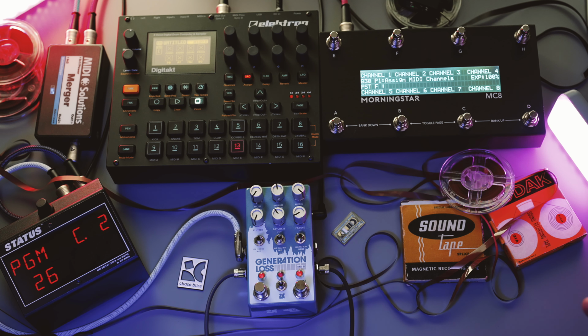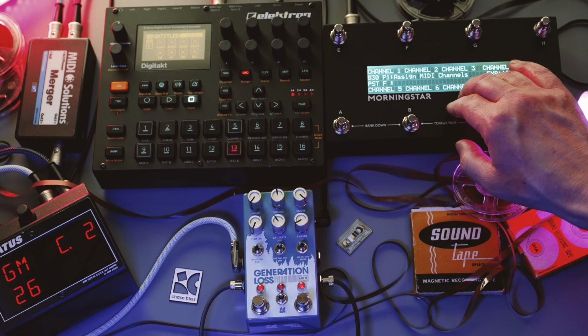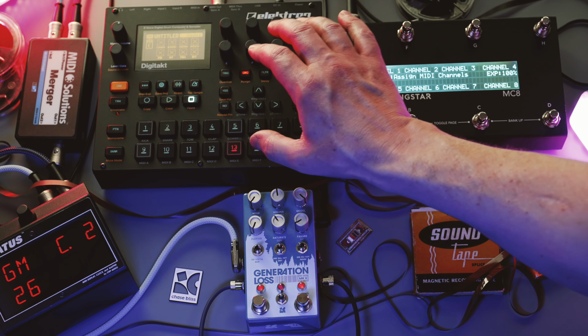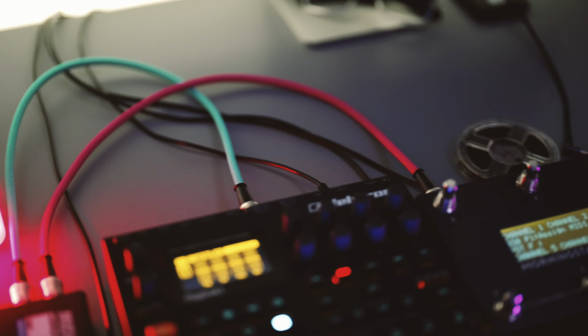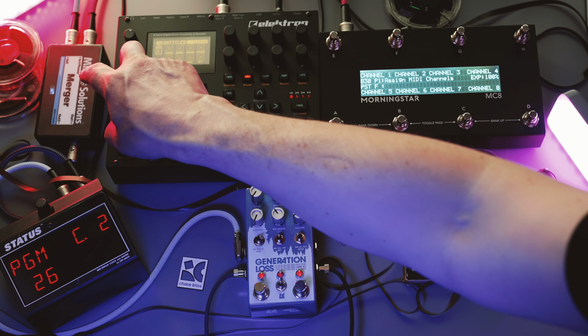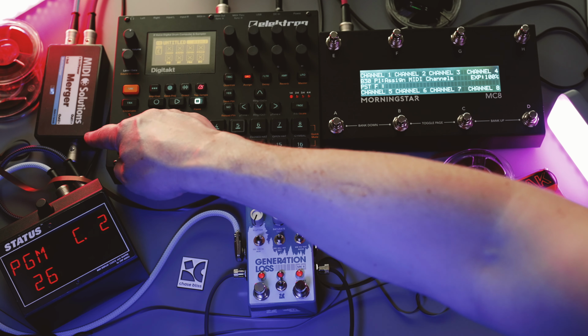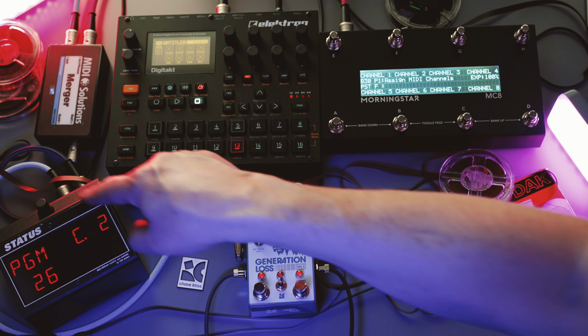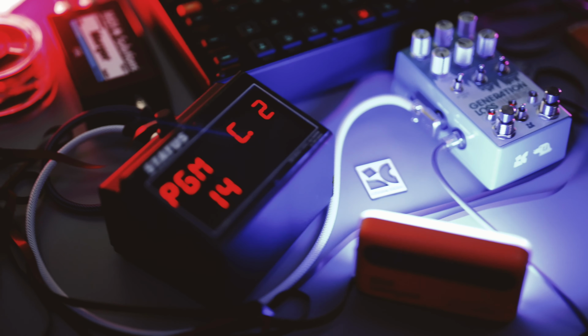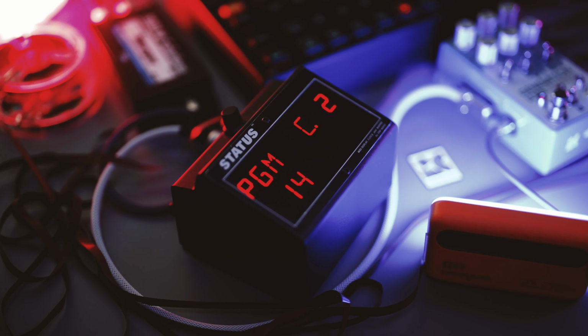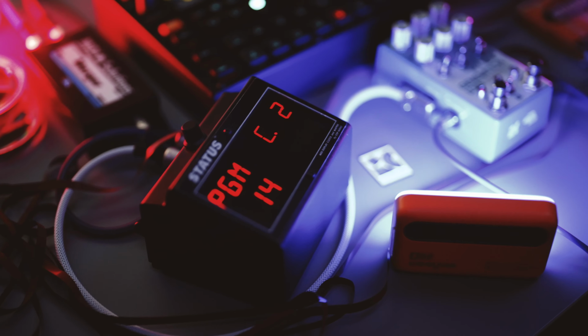So I have a basic setup here. I have both a MIDI controller, in this case an MKII, and an Electron Digitakt, both going into a MIDI merger. That's what each of these are up here. Both of these go into the MIDI merger, and then a single cable comes out of the MIDI merger, which would normally go to a MIDI box. But in this case, I have a MIDI monitor just so that we can see what we're sending the pedal here.